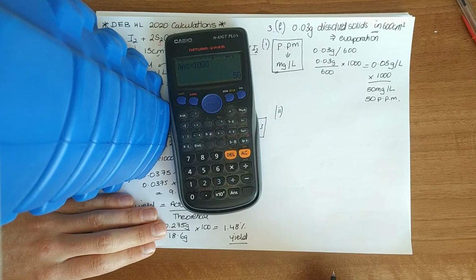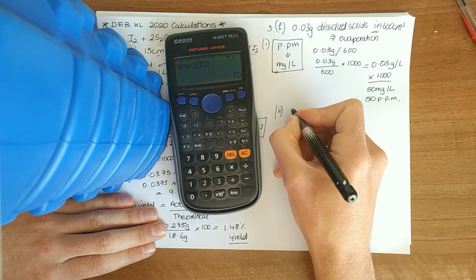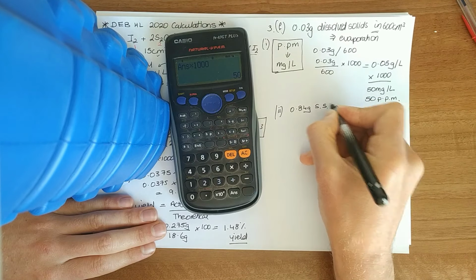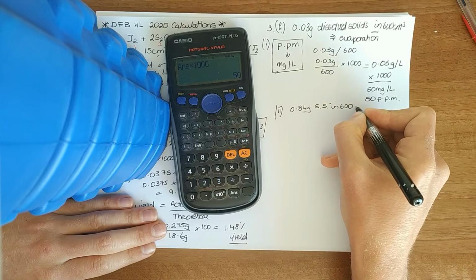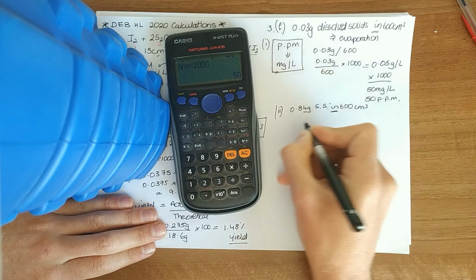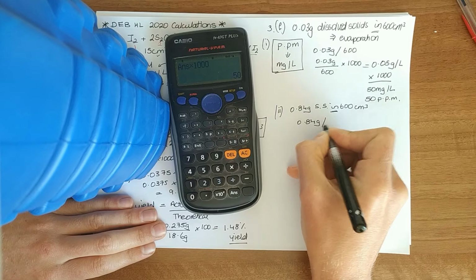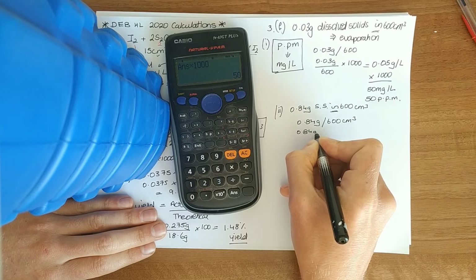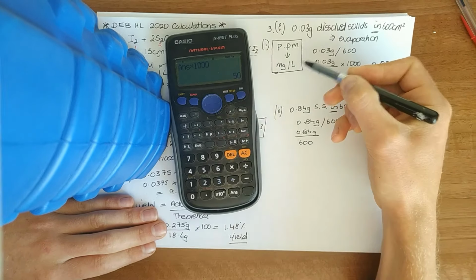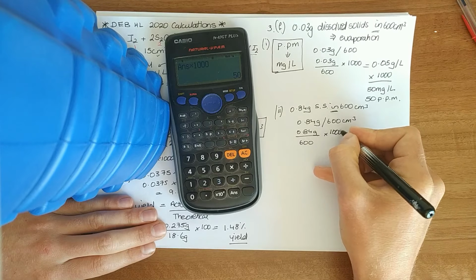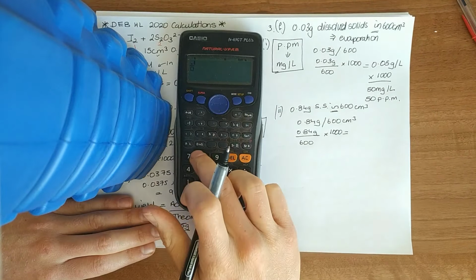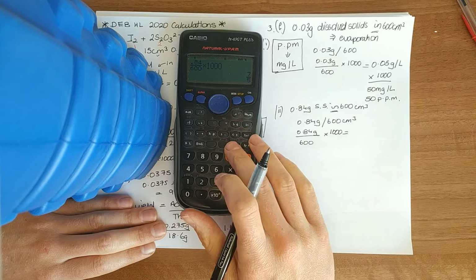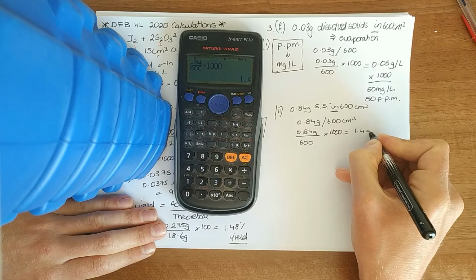F part 2 was the suspended solids, and in that question there was 0.84 grams suspended solids in 600. So again, we'll change the English into maths. How do we say in? 0.84 grams in 600 centimeters cubed. We want to get to milligrams per litre, so we bring her up to 1,000. 0.84, and we get 1.4 grams per litre.